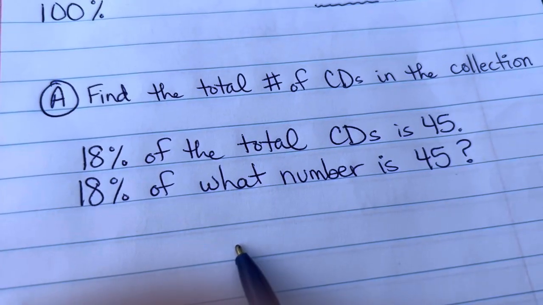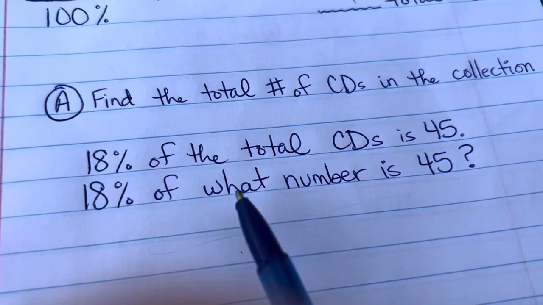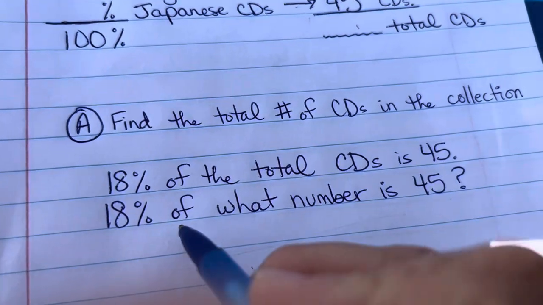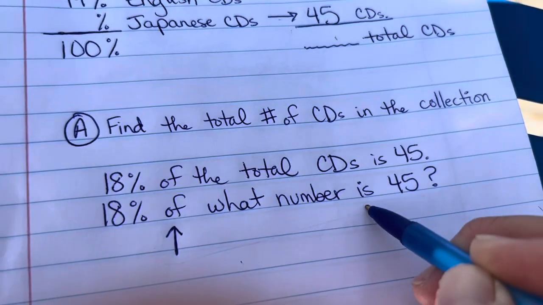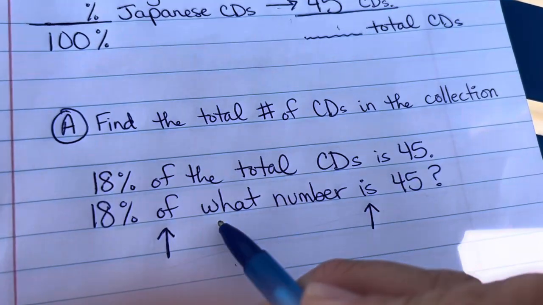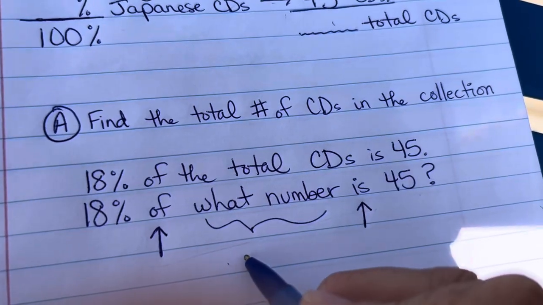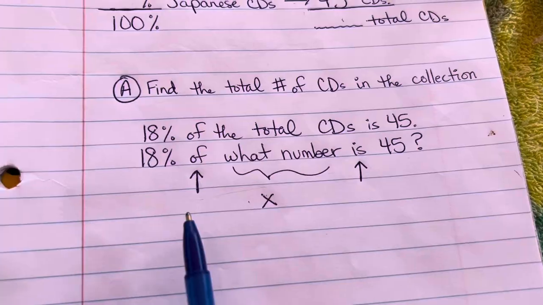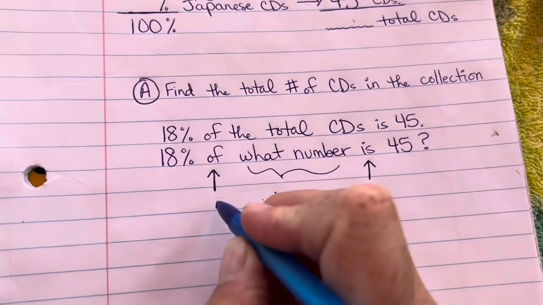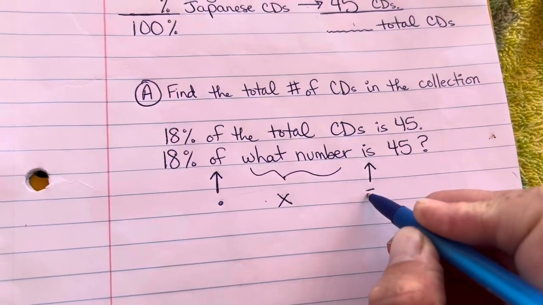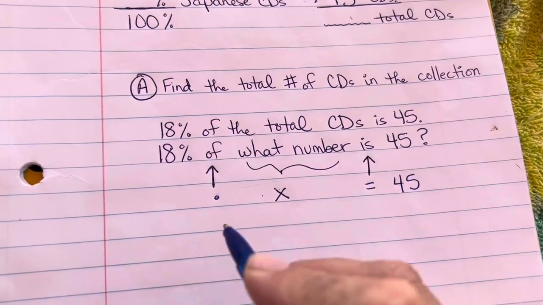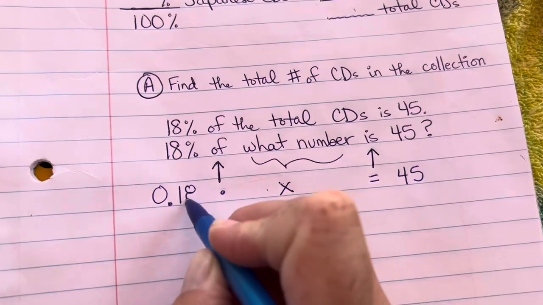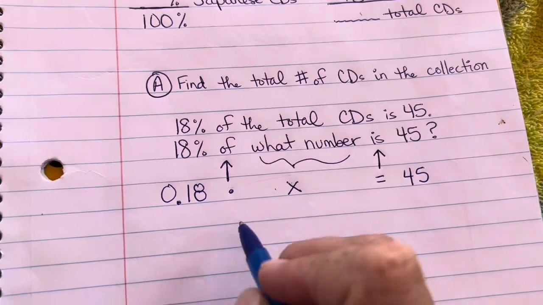I now can write an equation to solve given this statement and what I know about of and is, and then I can turn what number into a variable. Now before we can finish writing the sentence, we do need to make sure that we change the percent to a decimal. And now we can solve.